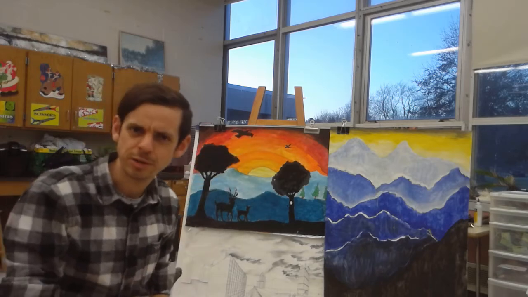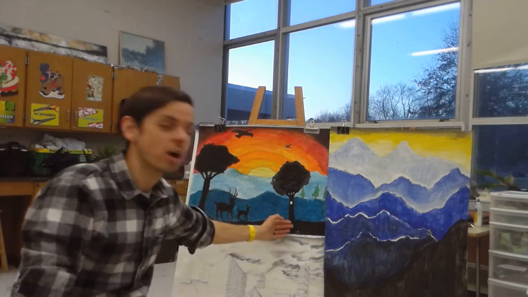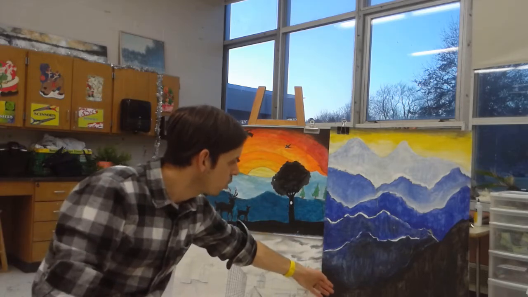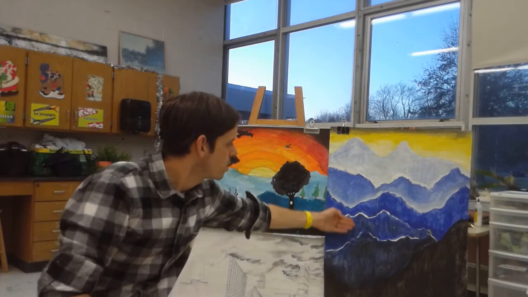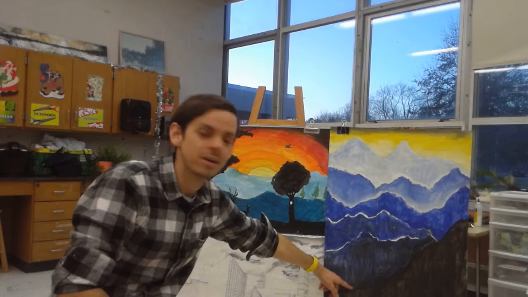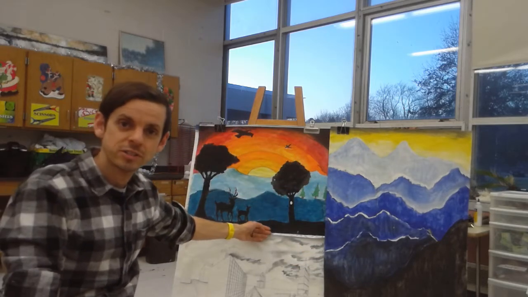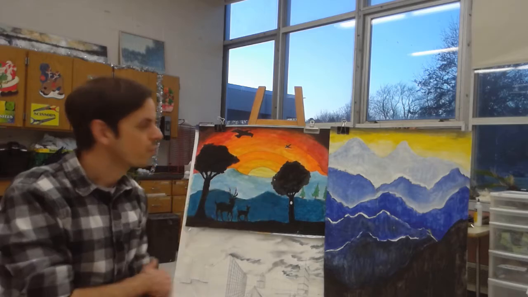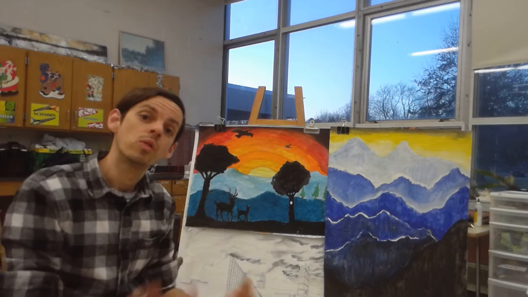With atmospheric perspective, we're going to start with darker, more bold colors closer to us, and then as we get further away, see how the color fades? You've got the dark blues to the light blue. Same for this one. We have the dark teal, very light. So the closer it is, darker, the further away, lighter.